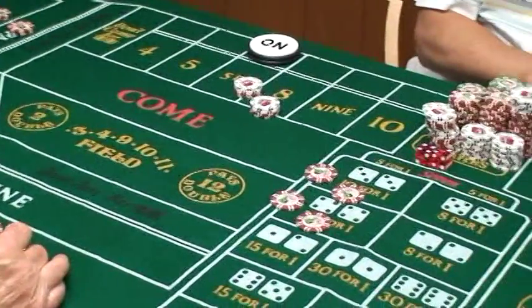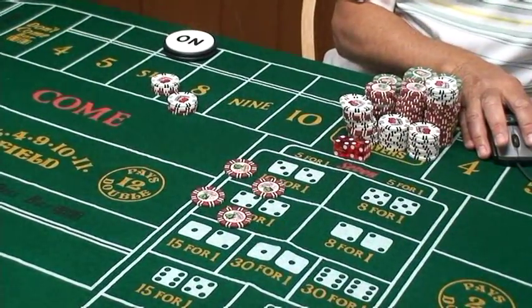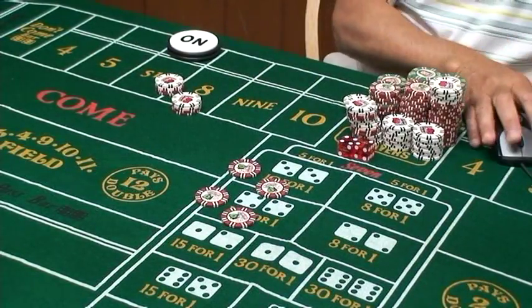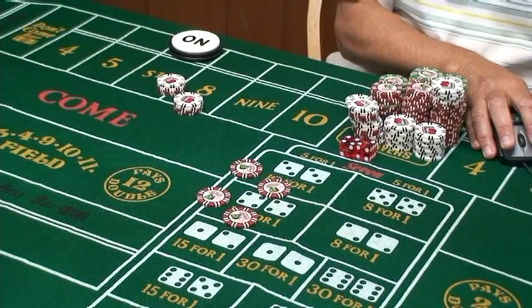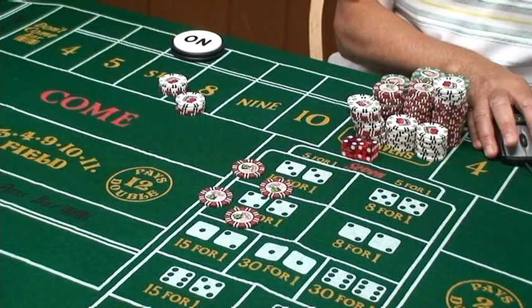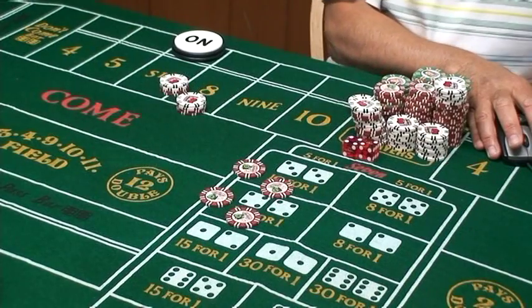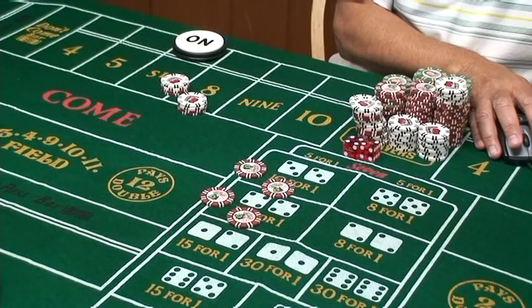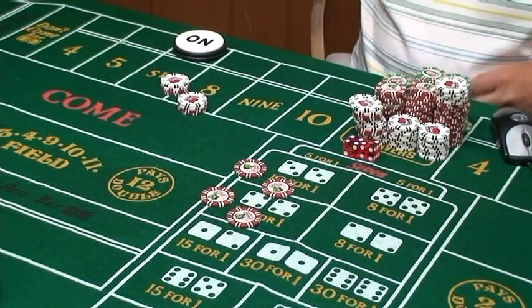Okay, here we go. Let's see what we have. Okay, we got a 9. Nobody has a 9. Nothing happens. Other players might be getting paid, but right now for us, nothing. Now I got a 10. Again, we don't have a 10, so we're going to keep rolling the dice. I got a 6. Aha!